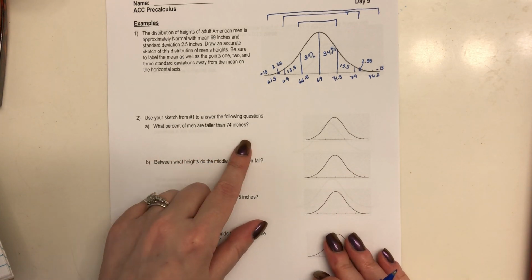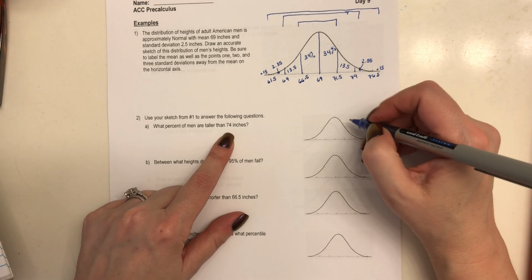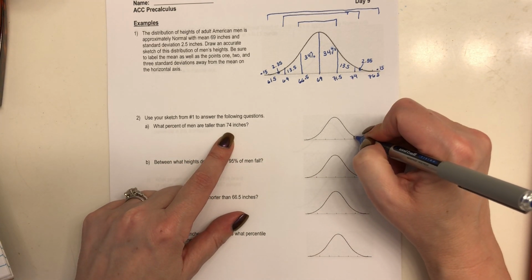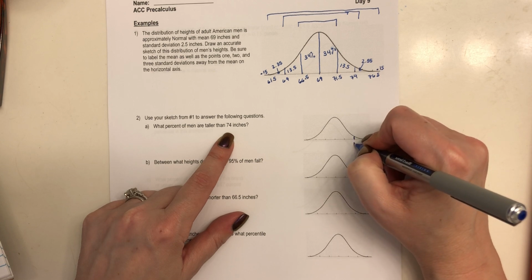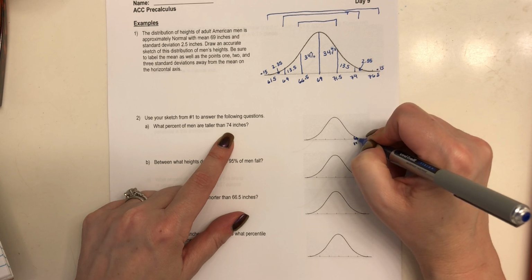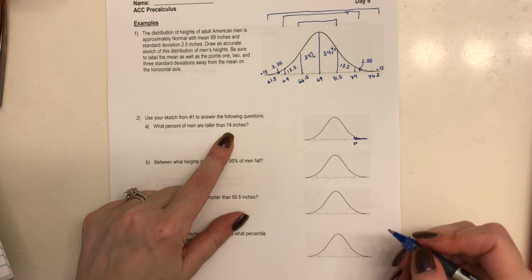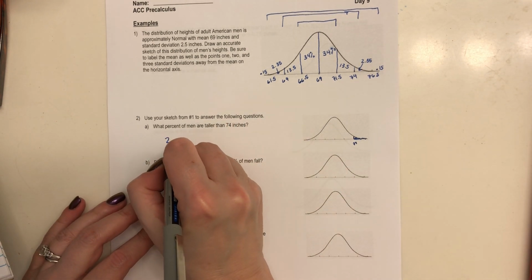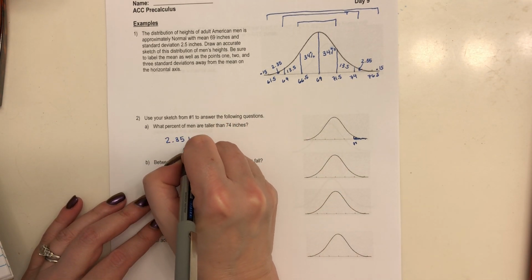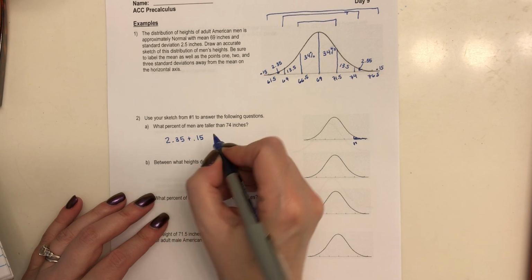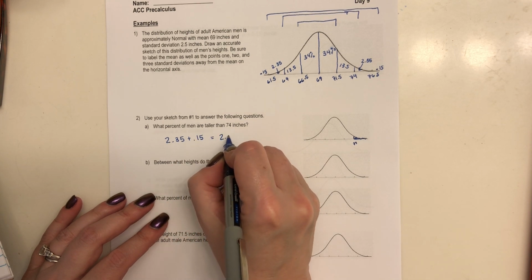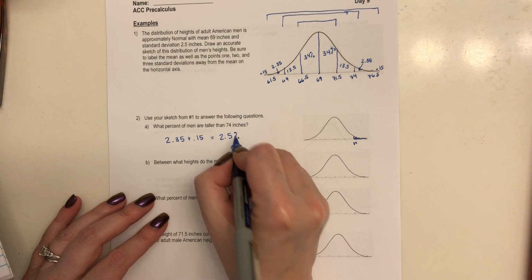So using my sketch from number 1, what percentage of men are taller than 74? Well, that's 74, and I want taller, so that's that direction. So all I need to do is take 2.35 and add 0.15 to that, and I'll end up with 2.5%.